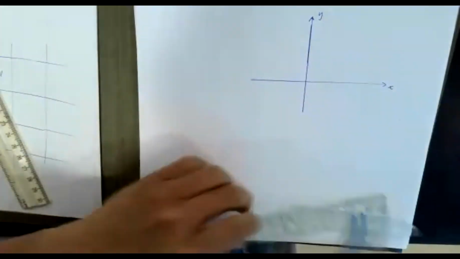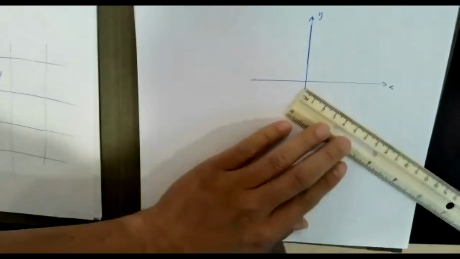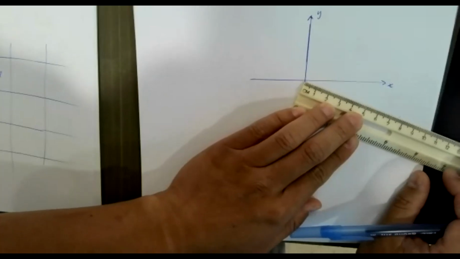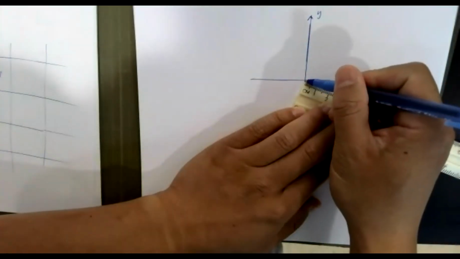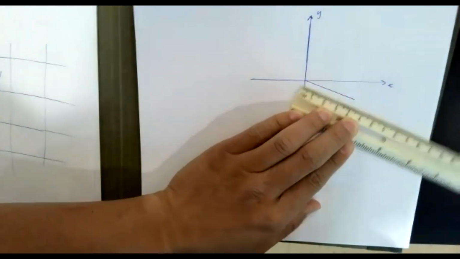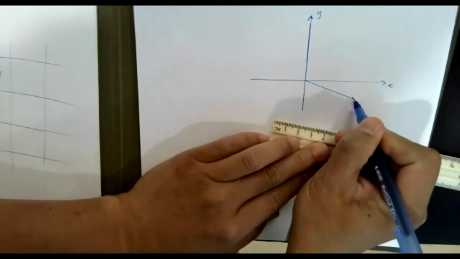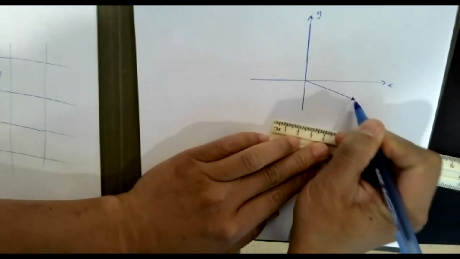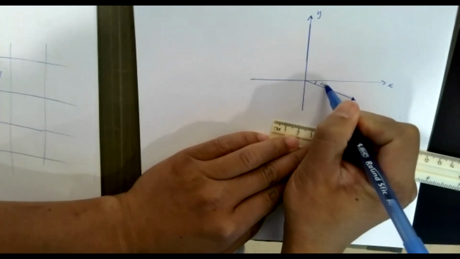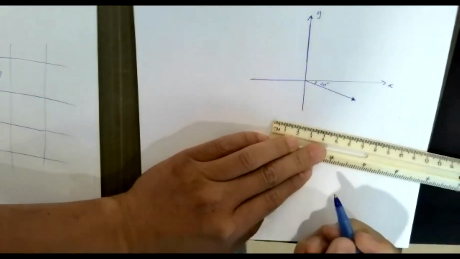Okay. All right, and then this is 40. So let me use 4 centimeter for 40 in that case. So I'm going to just draw it up to here. Okay, so that's indicating this is 40 meters. And then this is 20 degree below, okay? So you can say 20 degree.